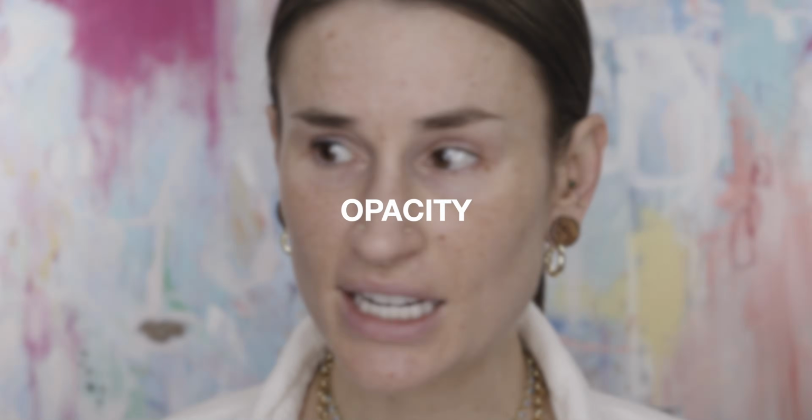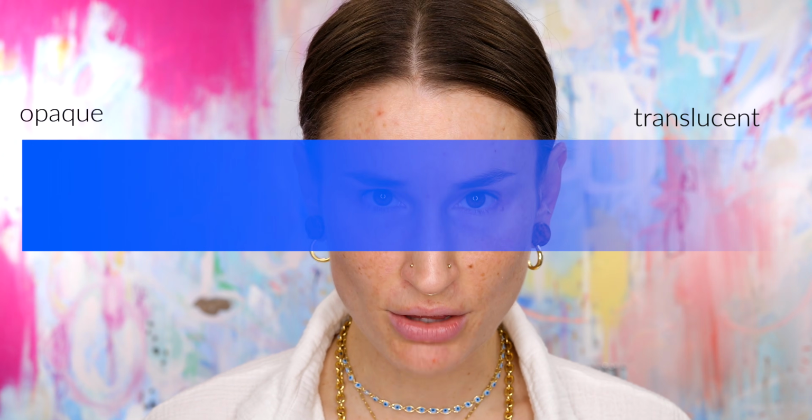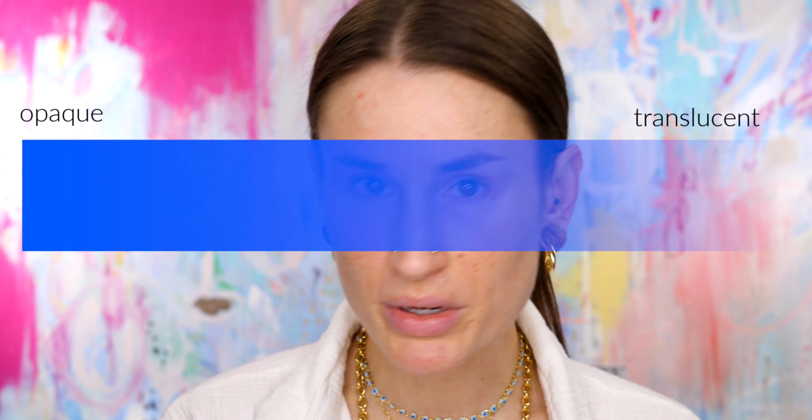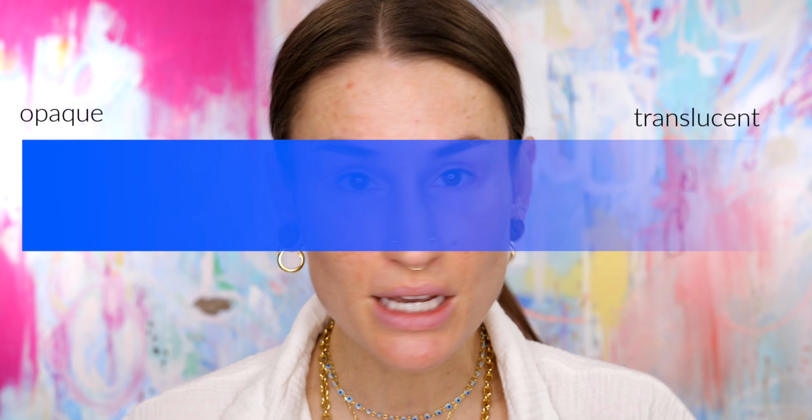We're not going to be talking about pigmentation today because I feel like it conflates opacity and saturation. And opacity is super easy to understand. It is truly just how much you can see through it. If something's really opaque, you can't see through it. If something is super translucent, not opaque, then you can see through it.